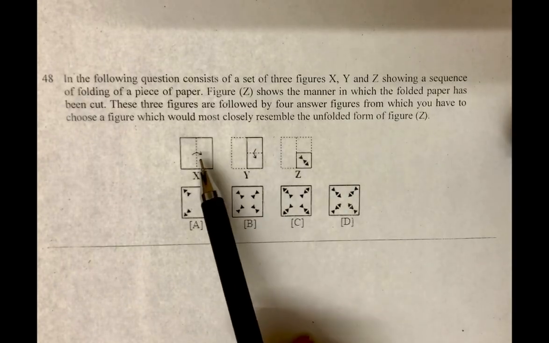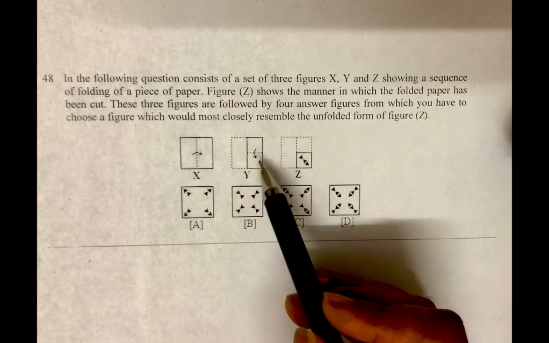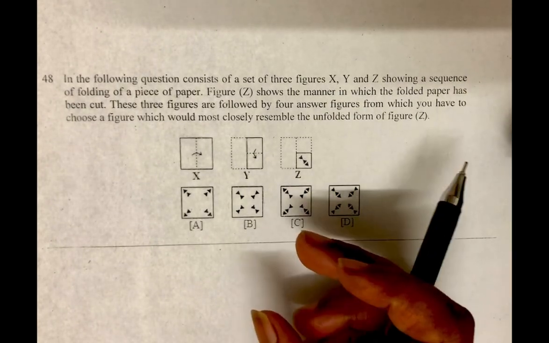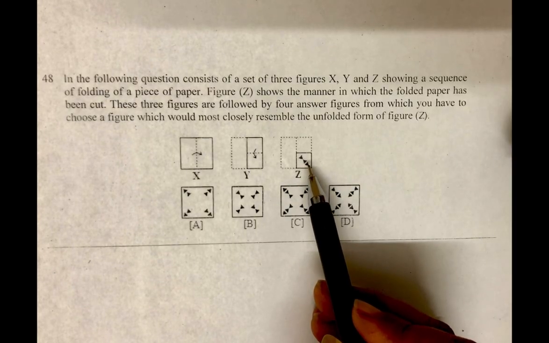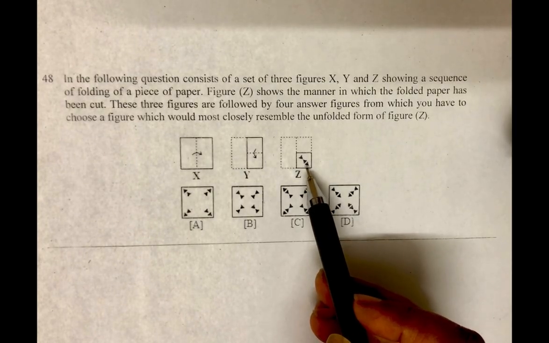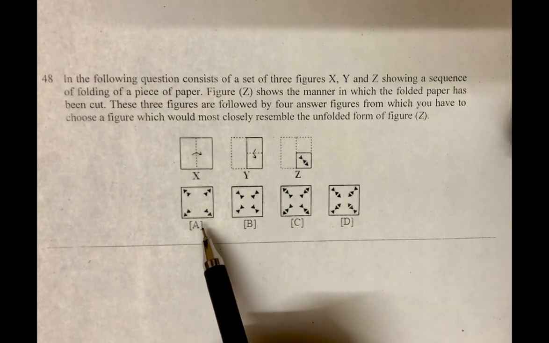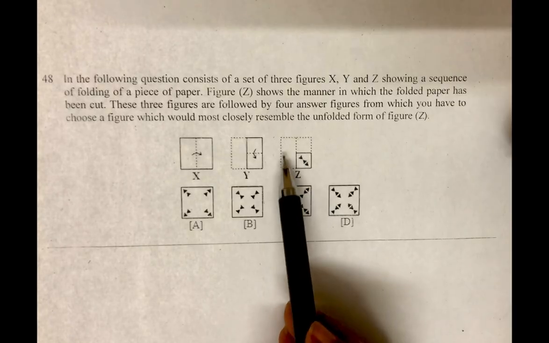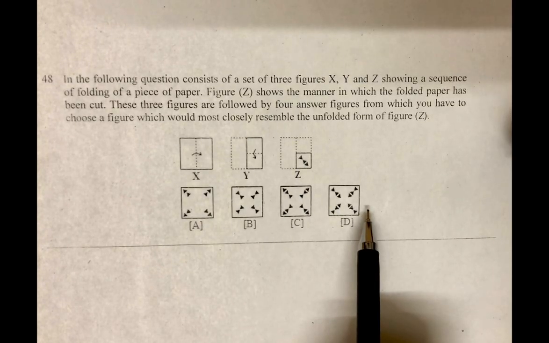Now see, we have a paper and we folded it like this in 2 parts. Then we again fold it. It has 4 parts. And in front of that 4th part, we draw this figure and cut it out. Cut the paper in this shape. Now we have to tell, if we unfold this paper again, out of these 4, what we will get.